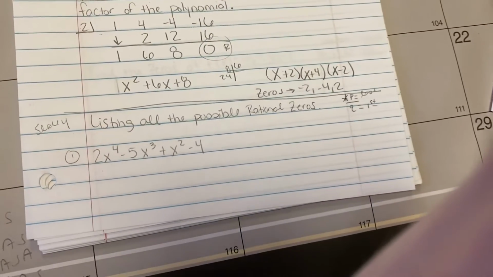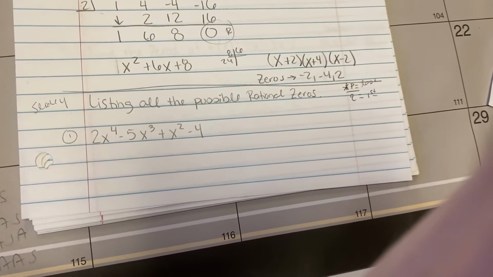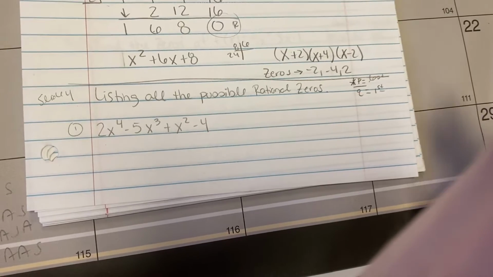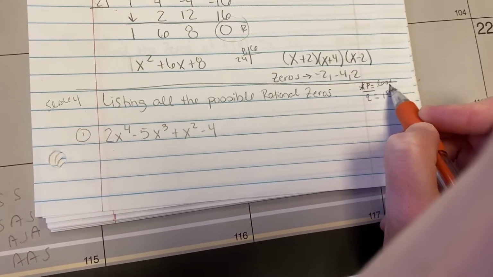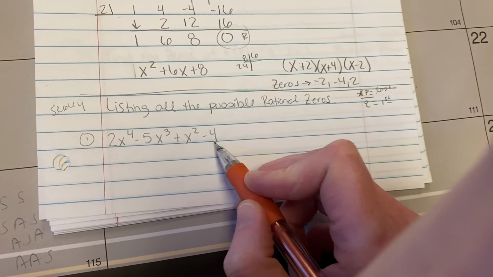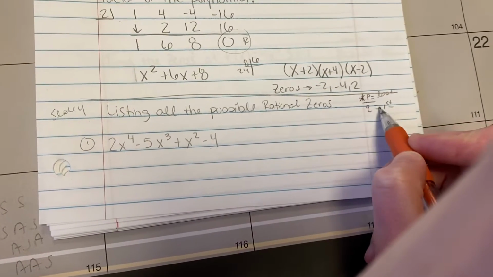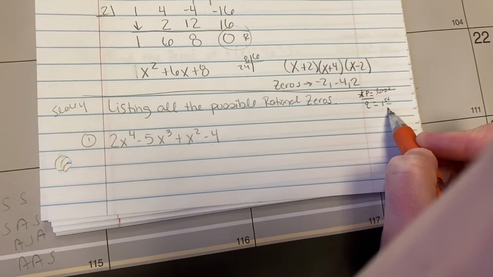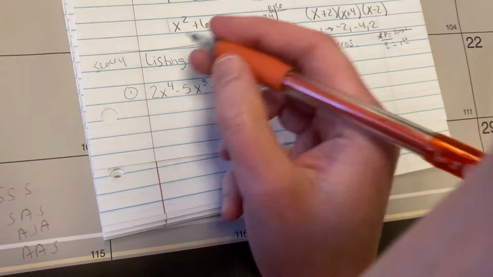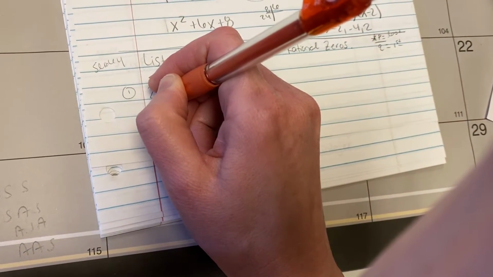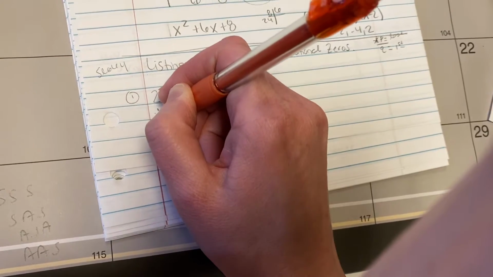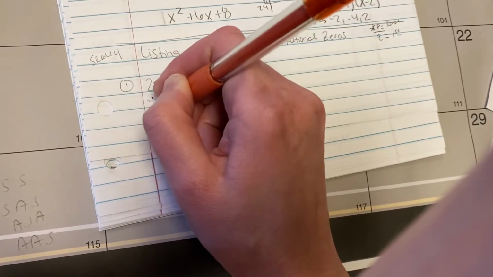Okay, so we're listing all the possible rational zeros. I made a note over here, P divided by Q. P is your last term, or your constant, so our P is 4. Q is your first term, or your leading coefficient. Our leading coefficient is 2. So we have factors of 4 over factors of 2.